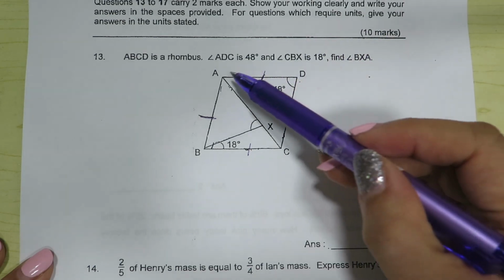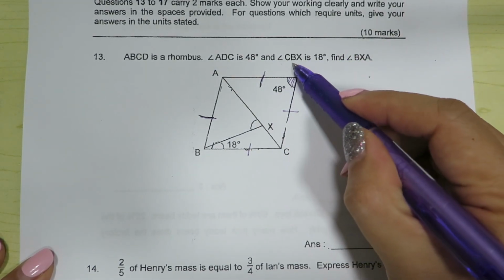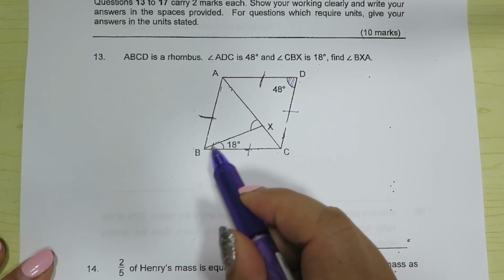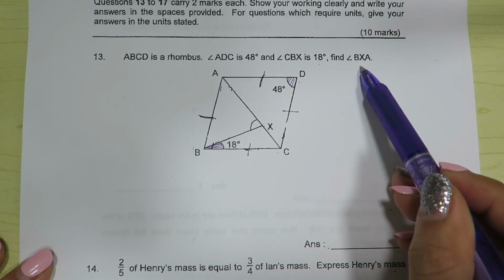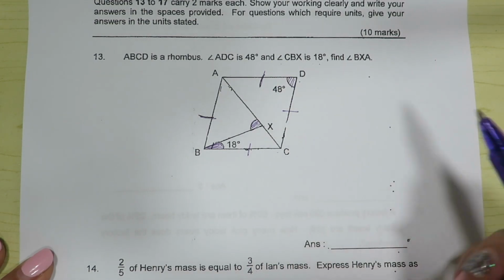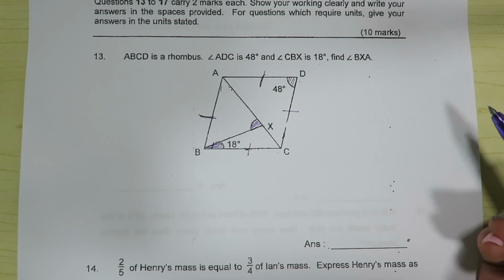Okay, so angle ADC is 48 degrees over here. Angle CBX is 18. This is 18. So we're trying to find what is angle BXA. So this is what we need to find. Okay. So let's see how we can solve this. Let's see what are the angles we can find.